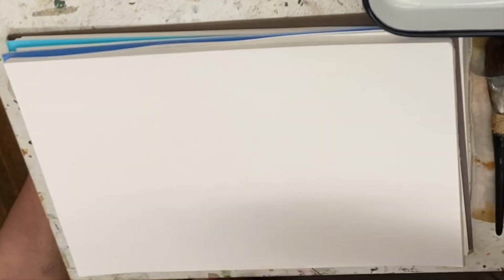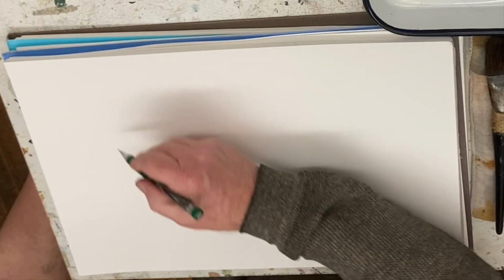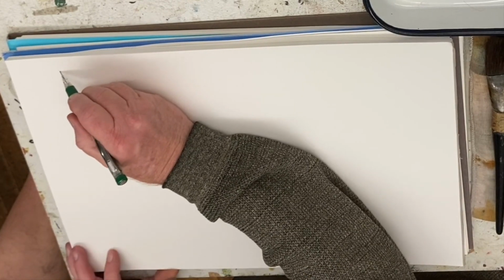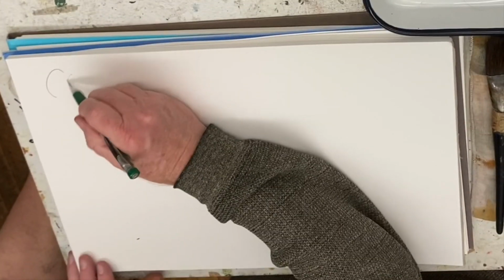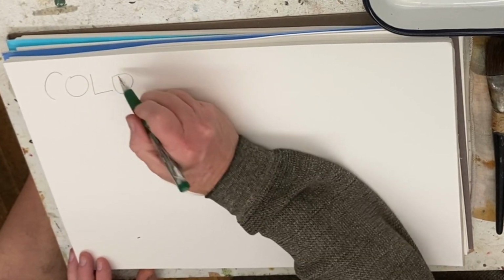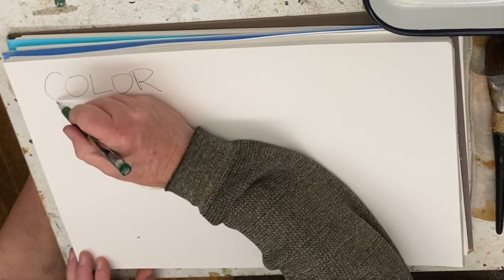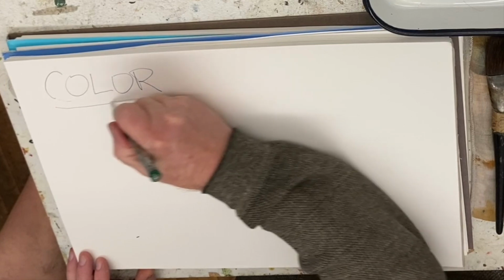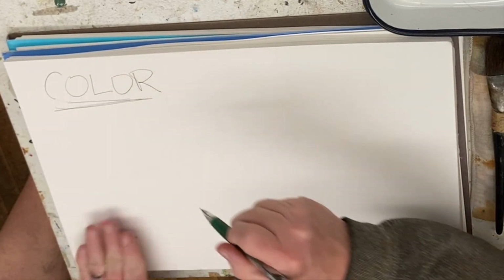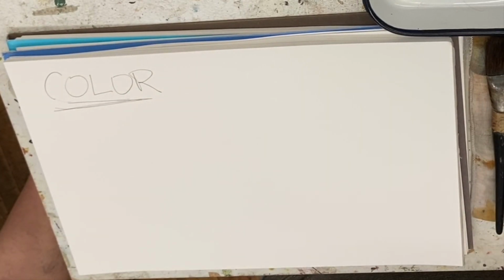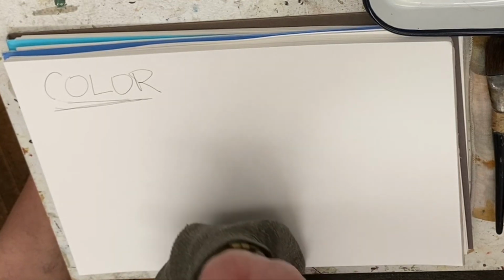Now, color sometimes feels like a mystery to us because it's like, how do I make it do what I want it to do? So color is not a mystery. We've been using it our entire lives. We just don't know how to make it do what we want it to do. But I'm going to do this.